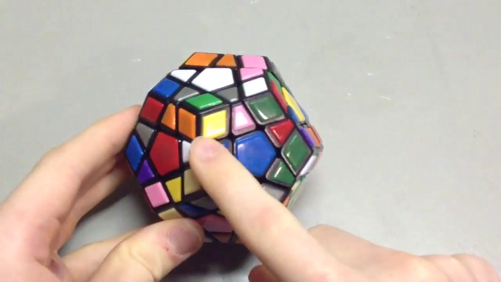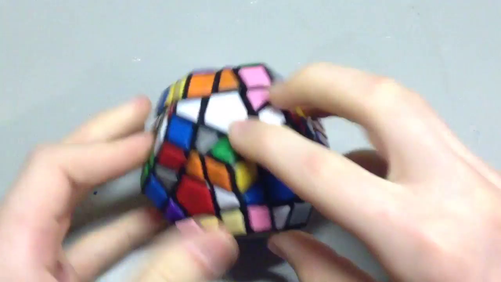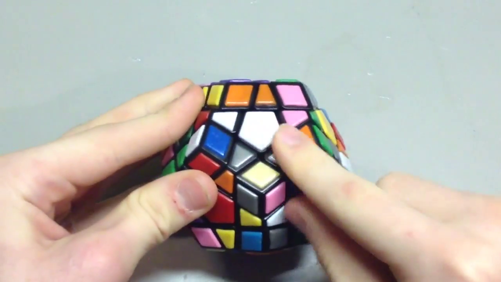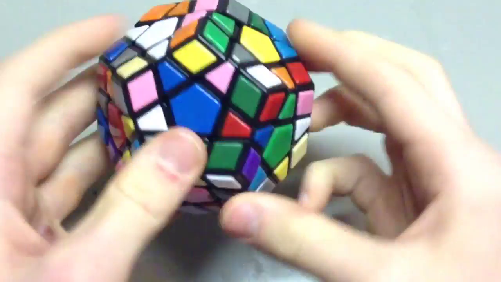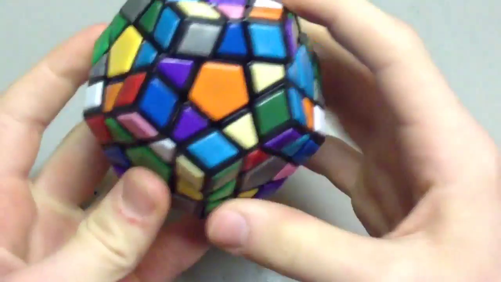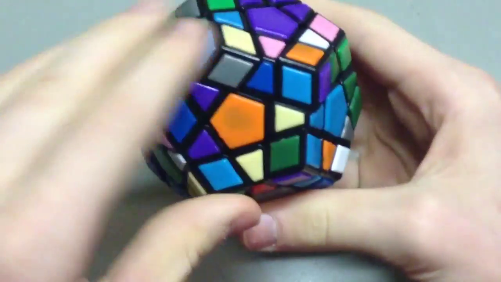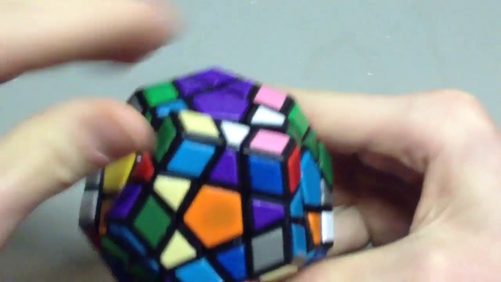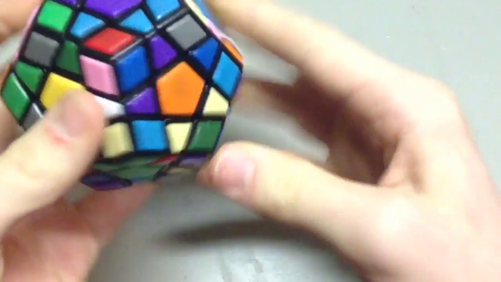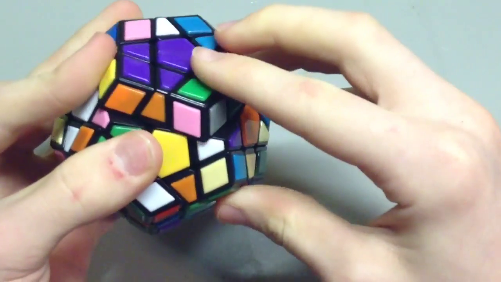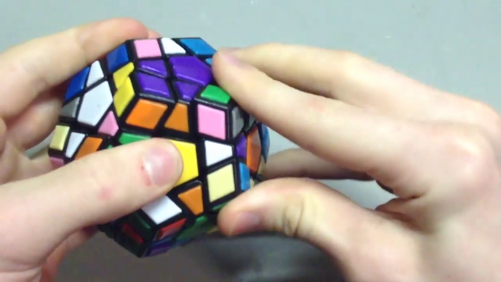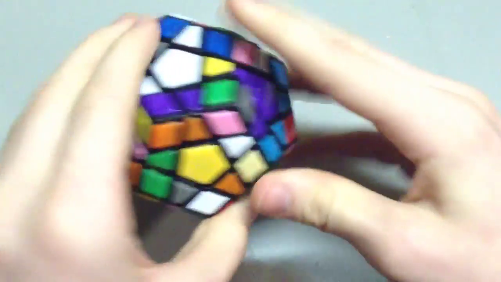Right here, I see this blue one is already paired up, so I can move it into place. Here's the purple one, so I need to get it here. If I were to just rotate it, it would be flipped, so I need to put it there, and then move it right here.